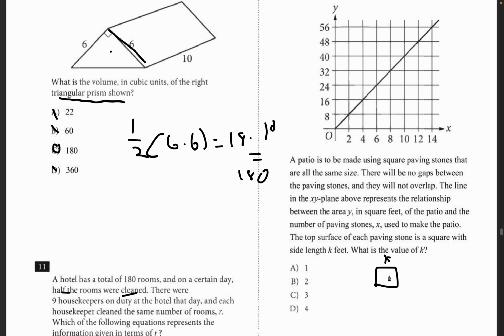So what times what will give us 8 here? No, wait, time out. Two paving stones will give you 8, but one paving stone will give you an area of 4. We have the side length K here, right? Since it's a square, all sides are equal to each other. What times what will give us 4? It's 2 times 2. K has to be 2.